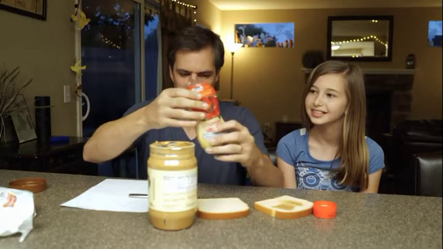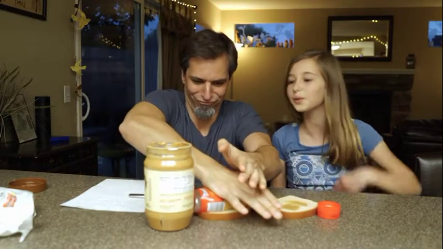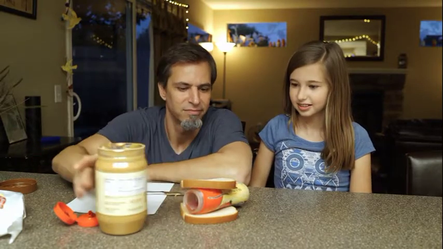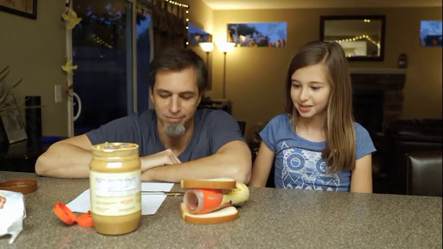Open the jelly jar. Squeeze it onto the other piece of bread. No. Done. Closer.